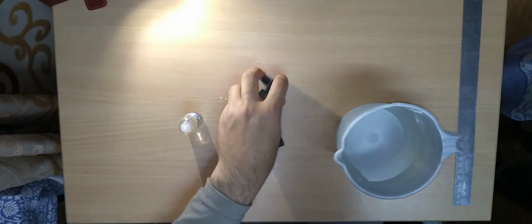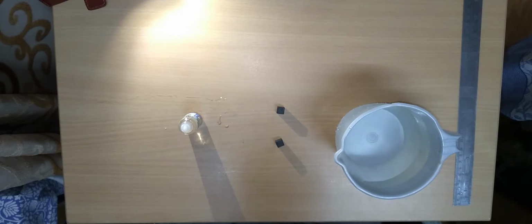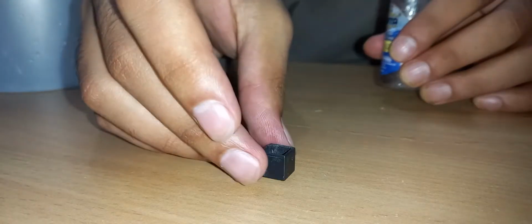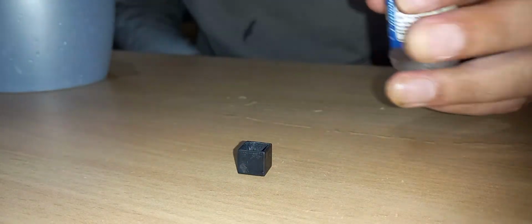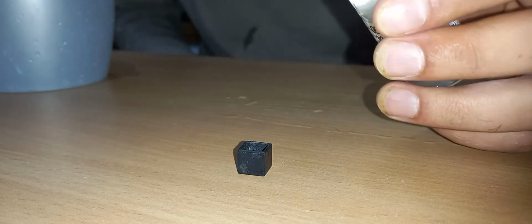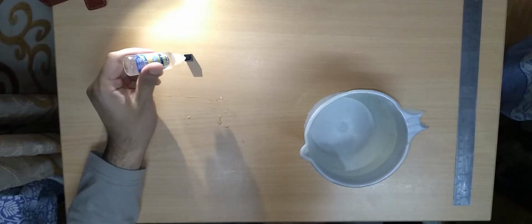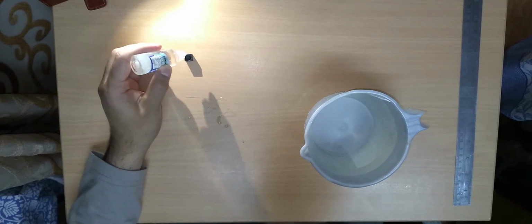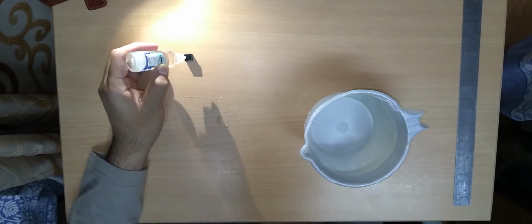So I'll just take one of these cubes, and yeah. So if you can see it, this is a hollow cube here of volume 1 centimeter cube. So I'll see how many such cubes I can fill up with the water that I have inside this, and yeah, I'll just start, and you just watch it.